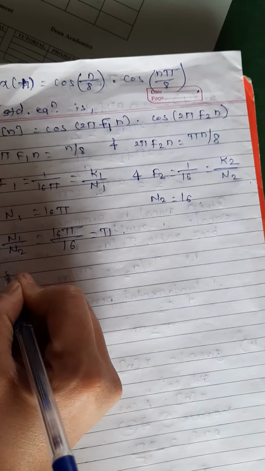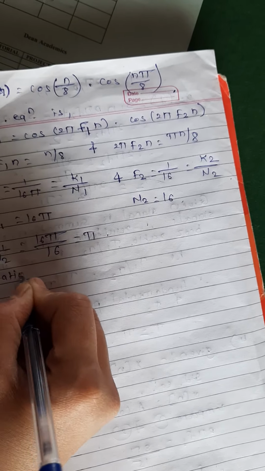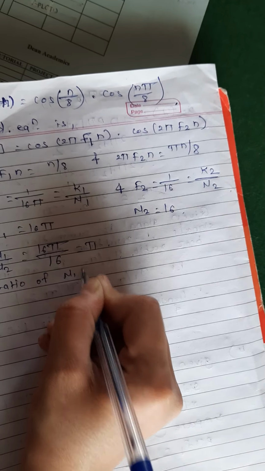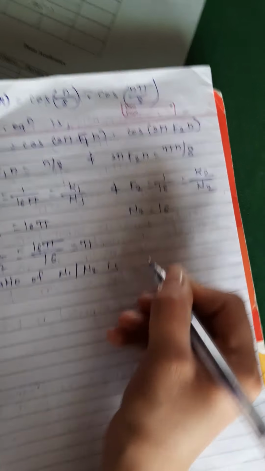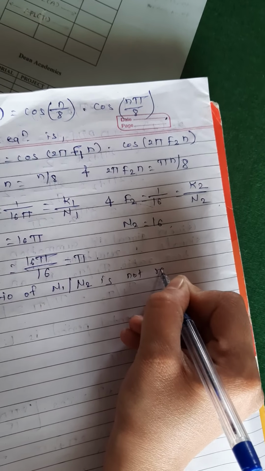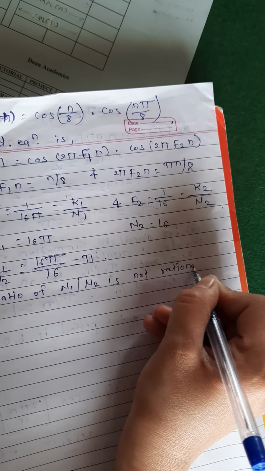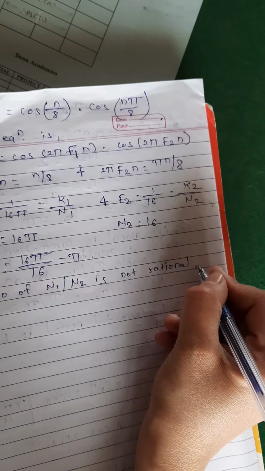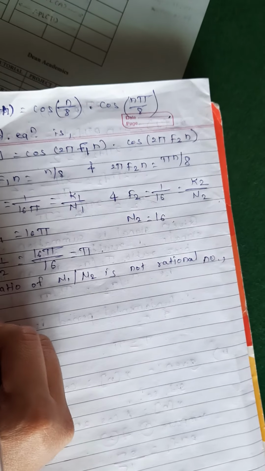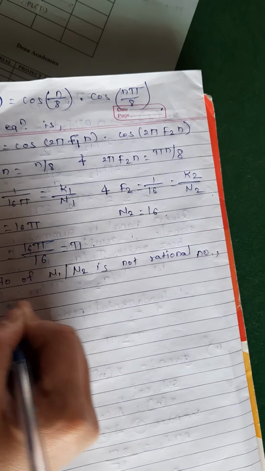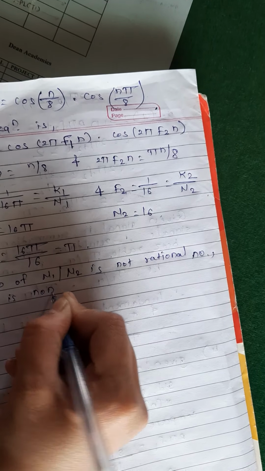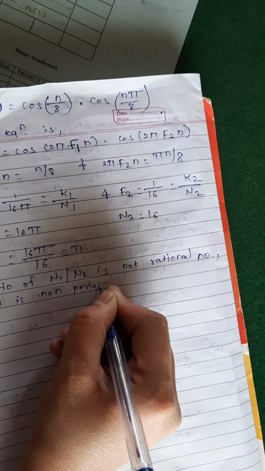We write here: since the ratio of n1 by n2 is not a rational number, the signal is non-periodic.